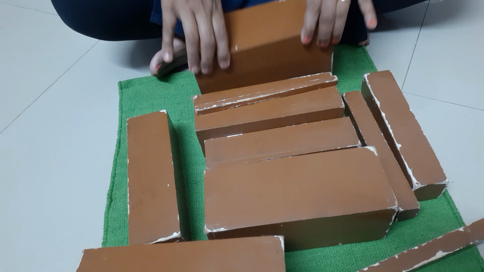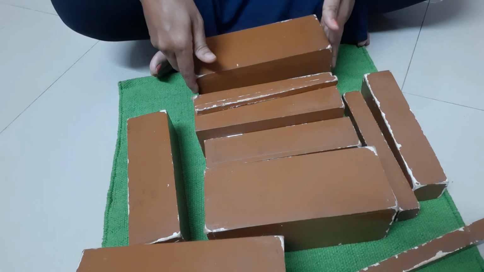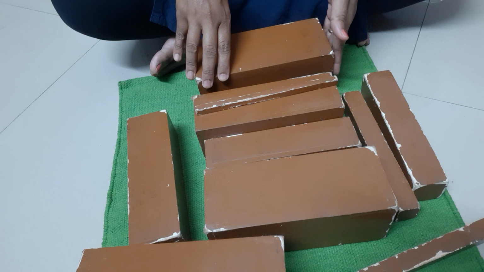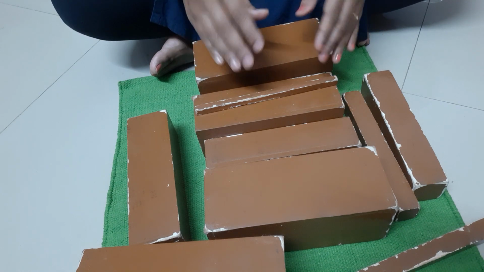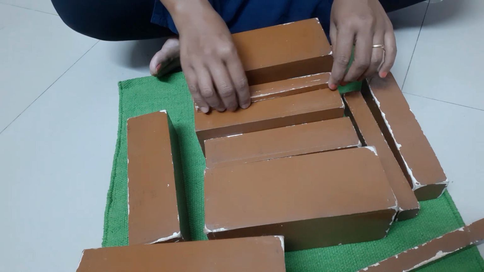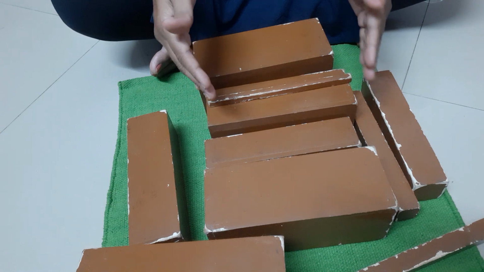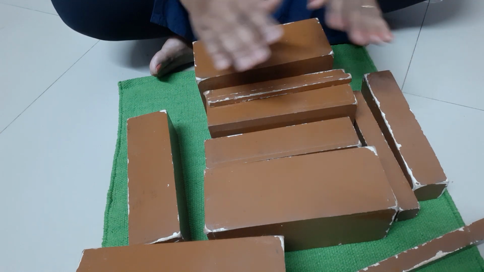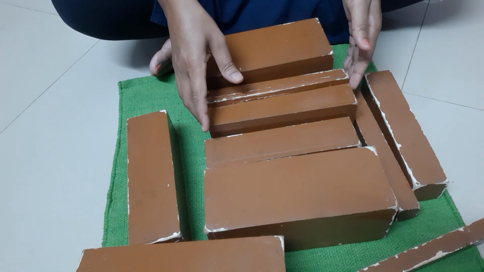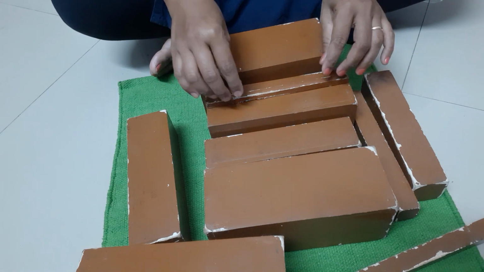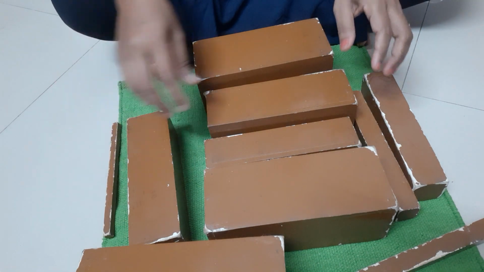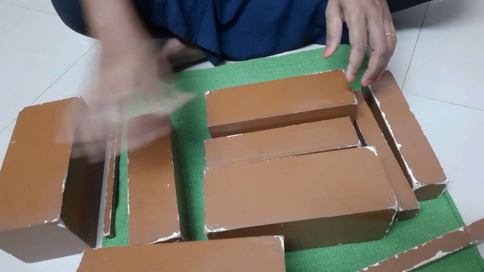These are prisms, in rectangular shape, and the wooden pink cube will be in cube or square size. So students, we will start with our activity.